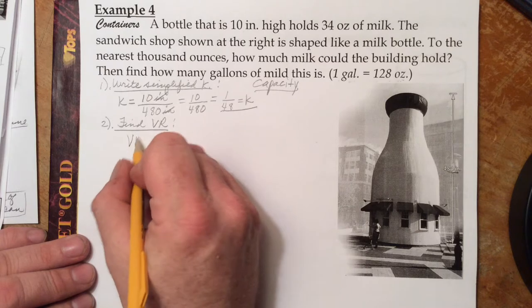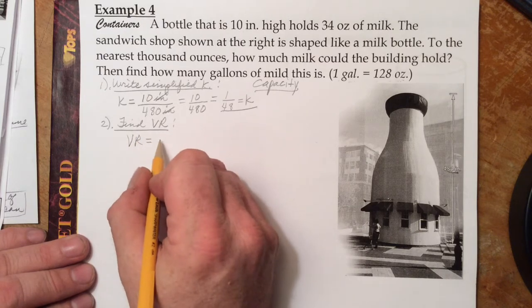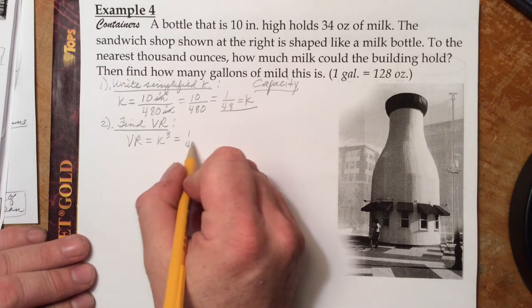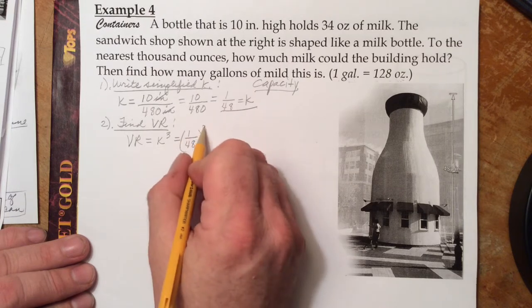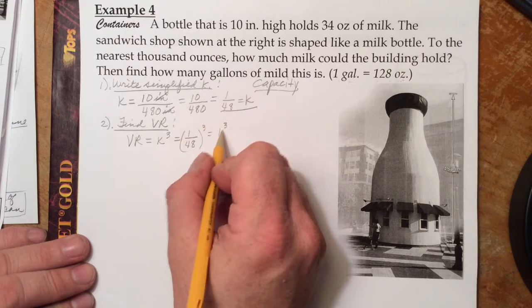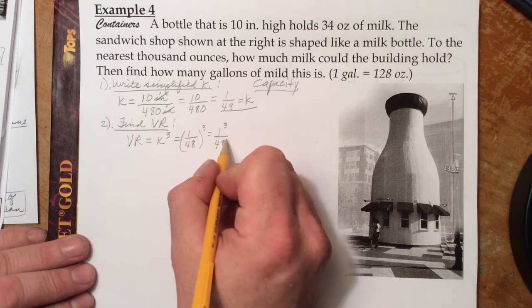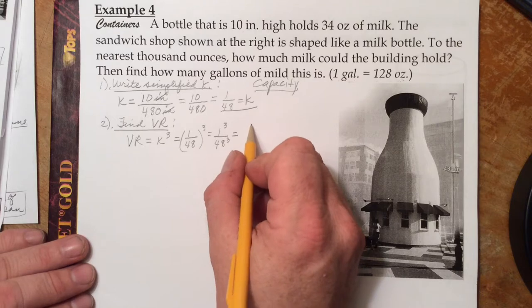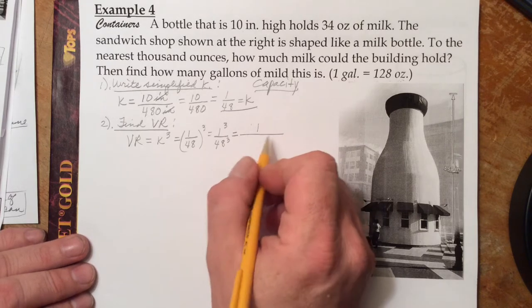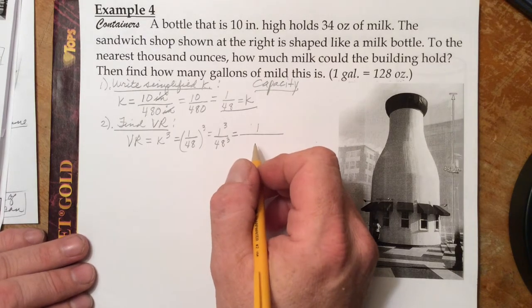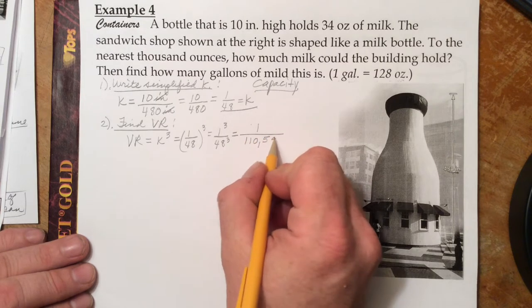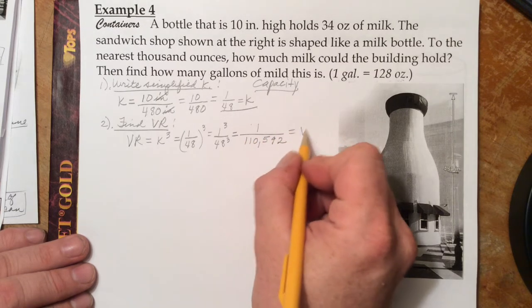So to find the volume ratio, having K means we're going to have to cube K. So we take K, 1 to 48, and cube it, which means we cube the numerator and cube the denominator. 1 cubed is 1 times itself 3 times, which gives us 1. And 48 cubed, rather large number, is 110,592. So this is our volume ratio.